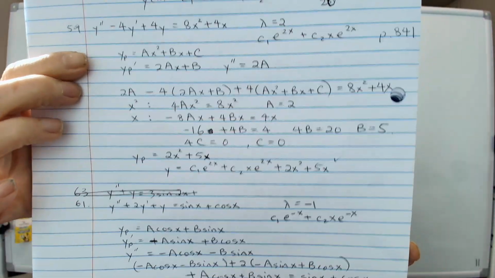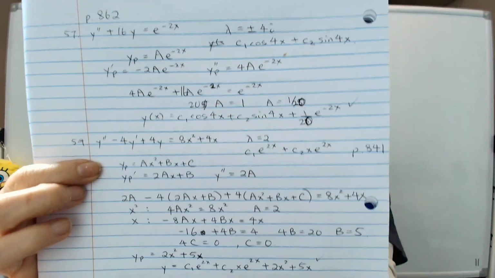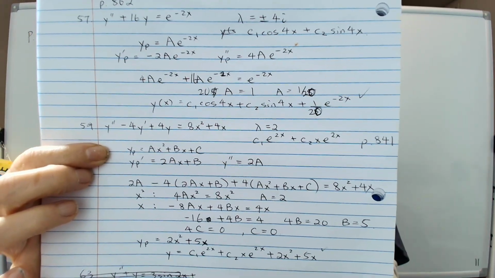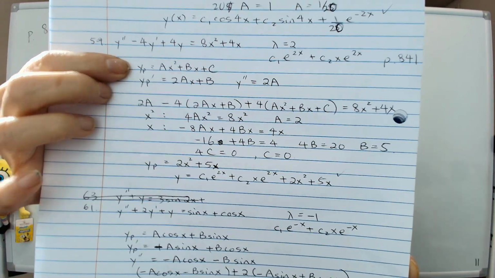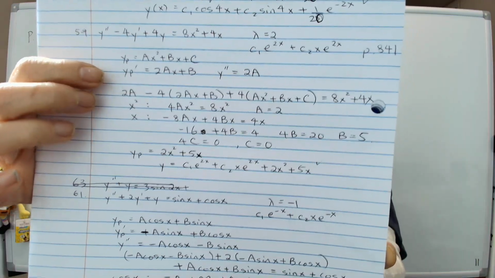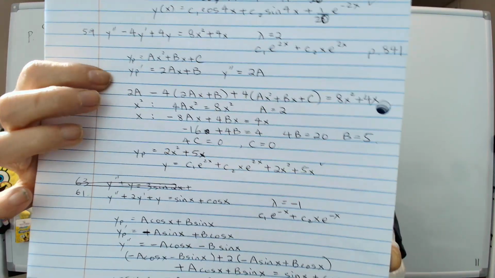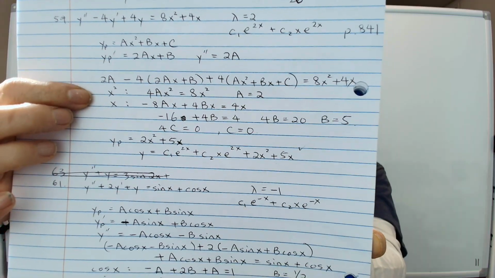Then yp, I'm following the rules on page 850, whatever. I don't even remember. But anyway, I follow the rule in that chart, which says, in this case, yp has to be ax squared plus bx plus c. I calculate the first and second derivative, plugged it in, and then lined up all the coefficients.